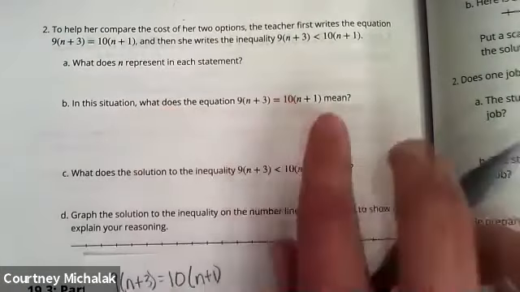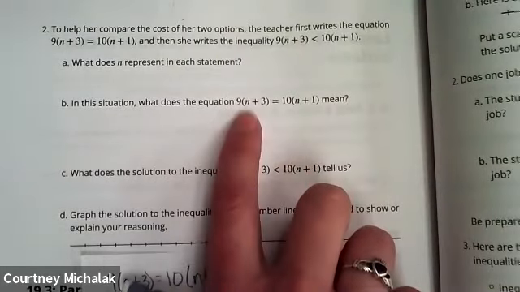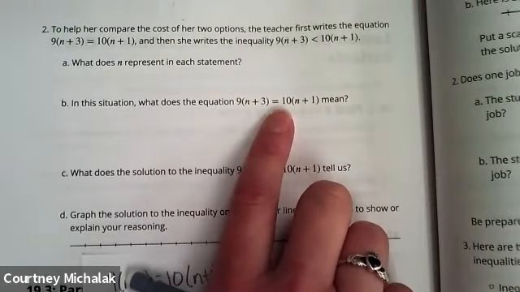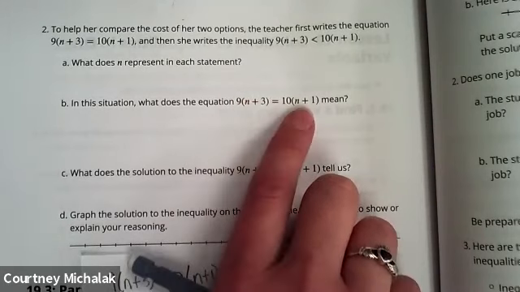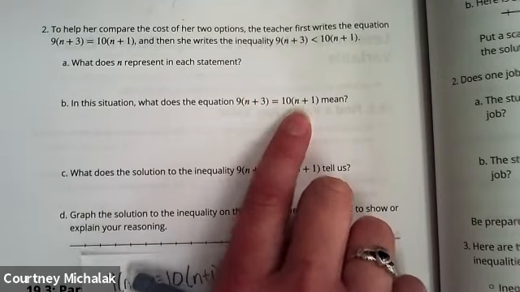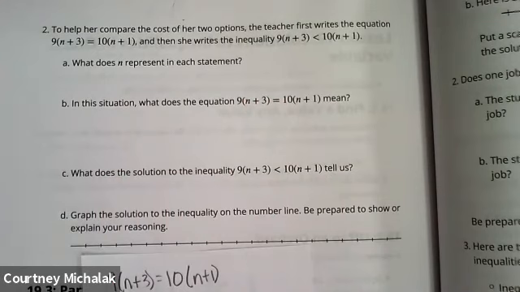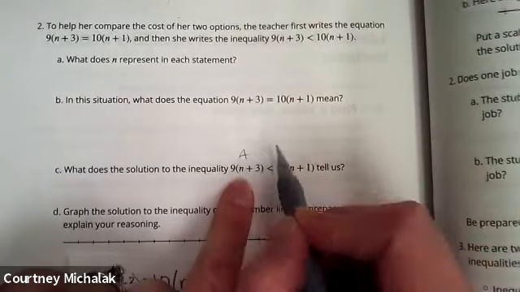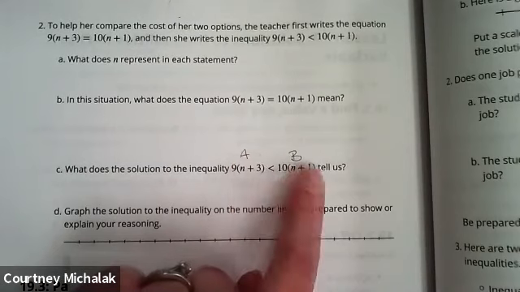When we have the equation versus the inequality, we want to know, what does that mean? That means that the cost of going to orchard A equals the cost of going to orchard B. Now, what does the solution to this inequality tell us? Since this is orchard A and this is orchard B, this is saying that orchard A is going to cost less than orchard B.